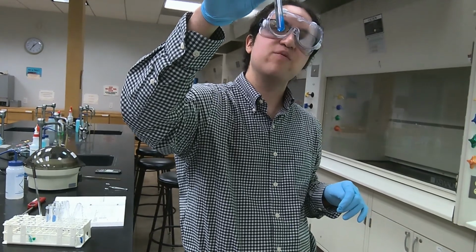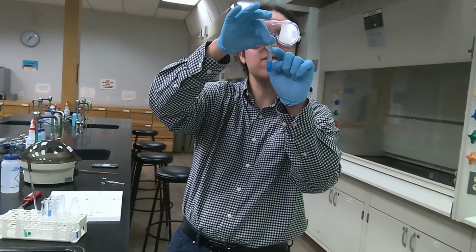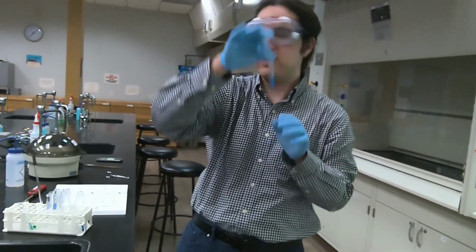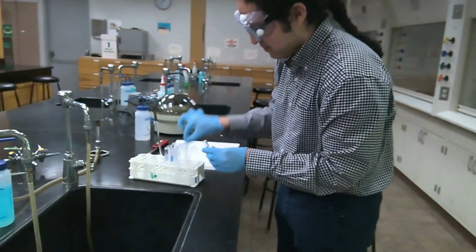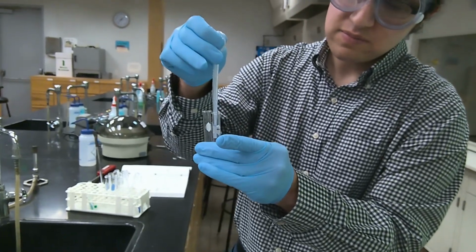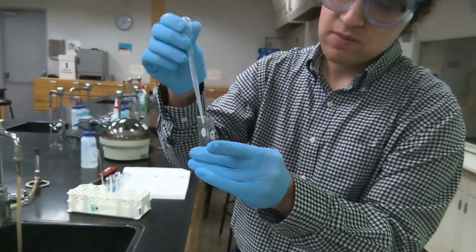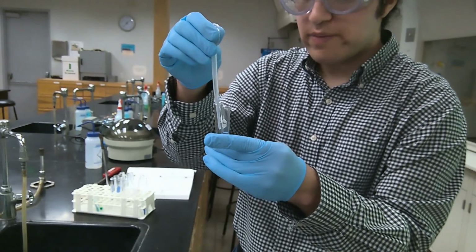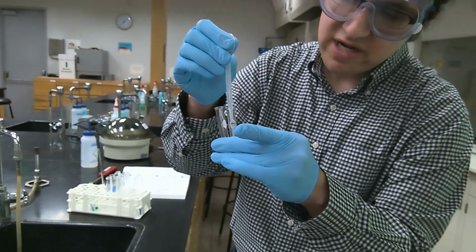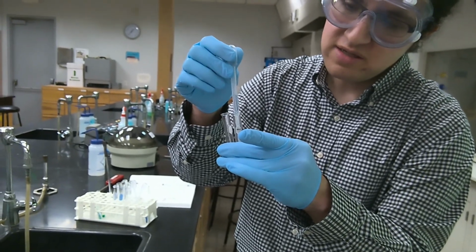Now to verify that we've completely precipitated out all of our copper hydroxide, we're going to carefully decant and pipette off our top supernatant liquid. We're being very careful not to accidentally pipette over any solid.